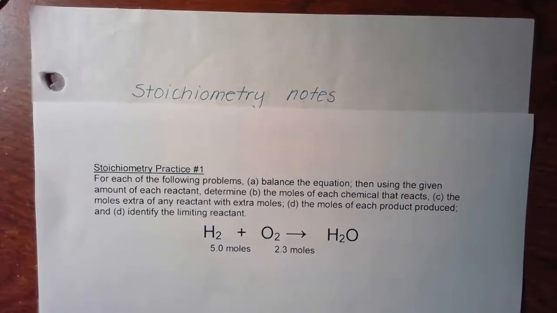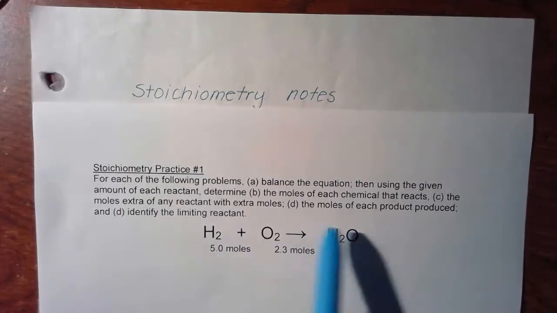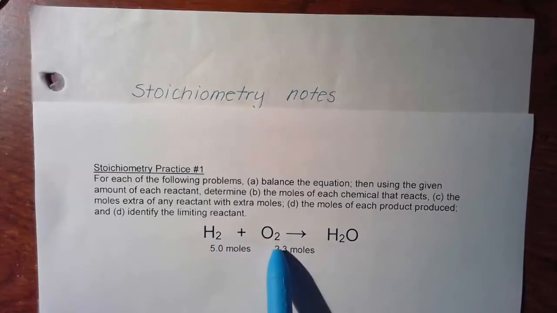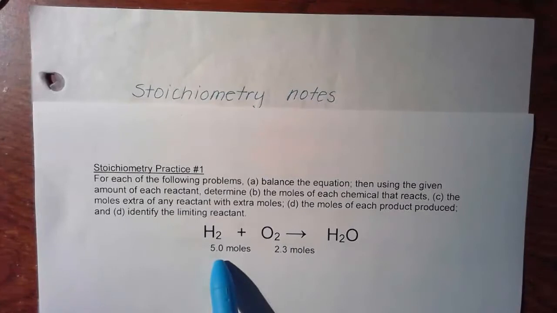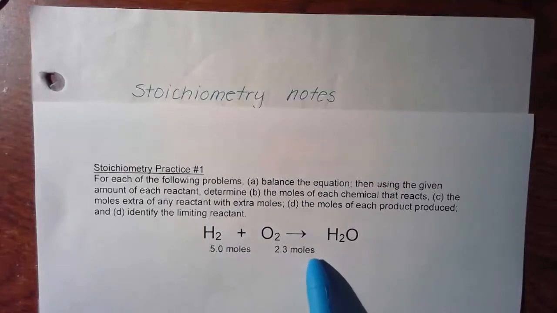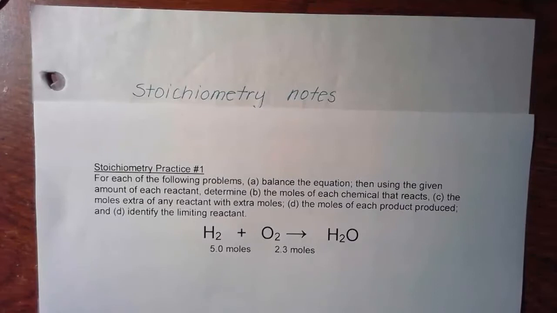To start off, I want to explain what this thing called the limiting reactant is. We have a reaction here as this example showing hydrogen gas and oxygen gas producing water. Okay? And I've given you a scenario of how much I provided for you. I've given you 5 moles of hydrogen gas and 2.3 moles of oxygen. So I'm going to give you an analogy now to explain what limiting reactant is.